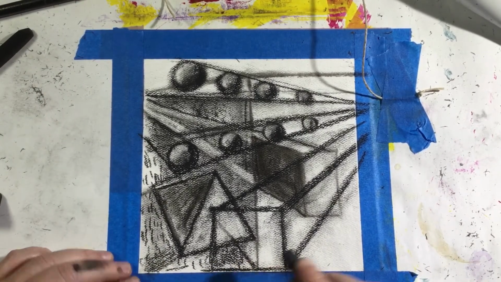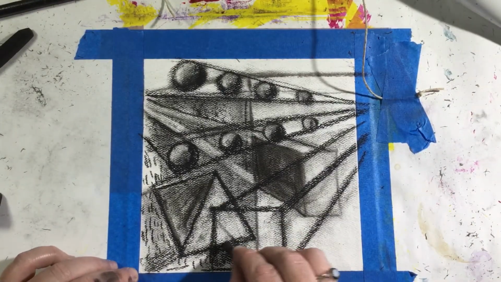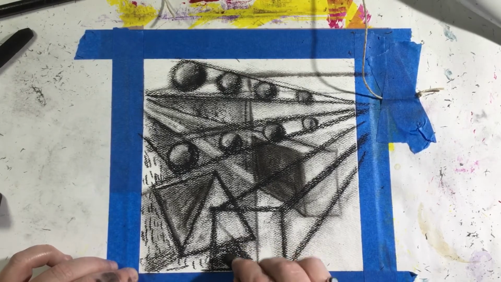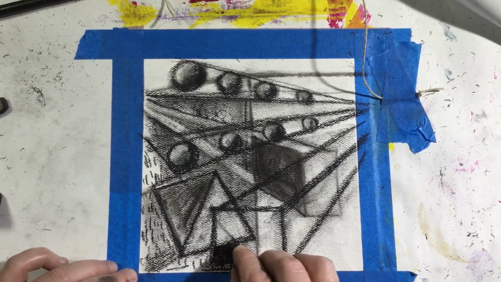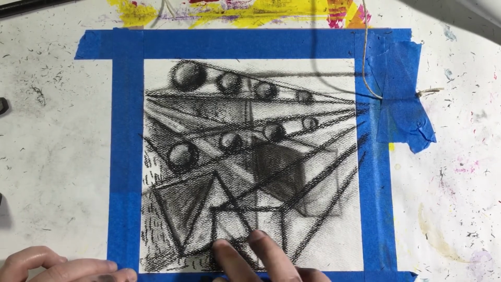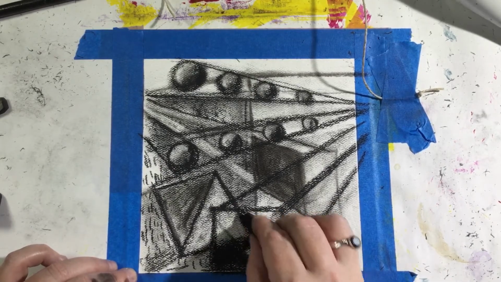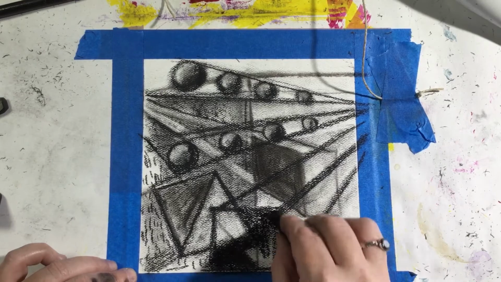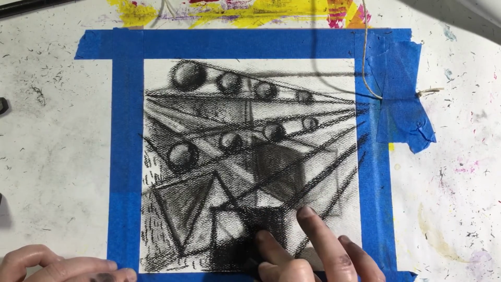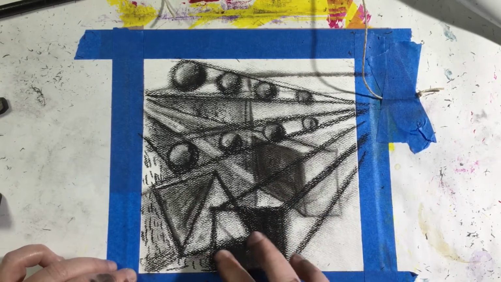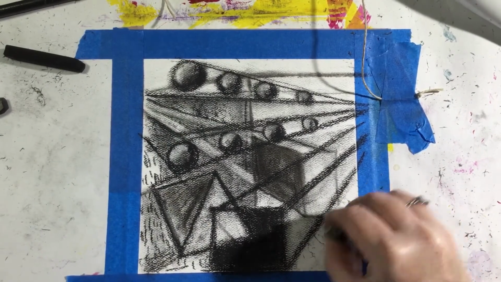Not necessarily where's the light coming from, if my lines are in perspective, am I working with all the shapes? What would just look interesting to you with the darks and the lights and the shading in the spaces? There's no wrong way. You can't go wrong. And the more you play and search and try new things, the more you'll discover.